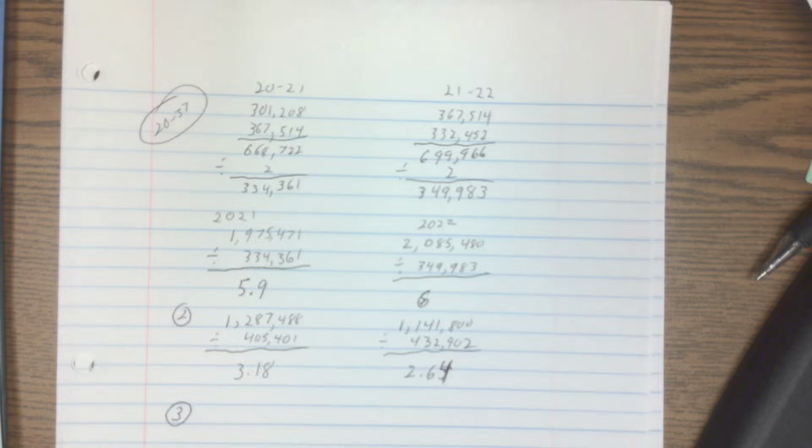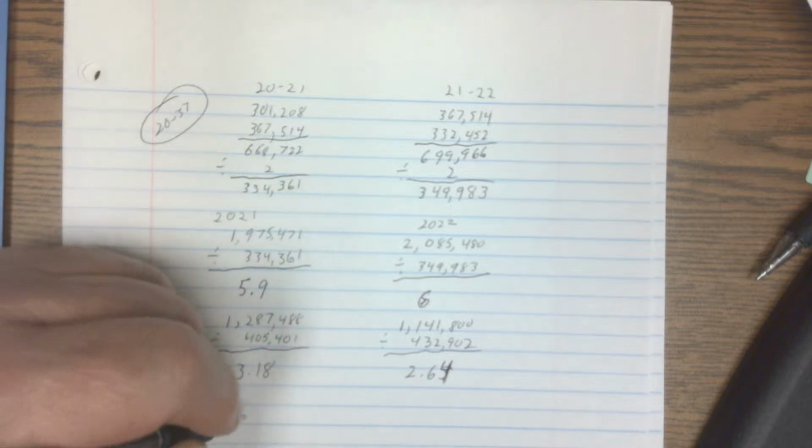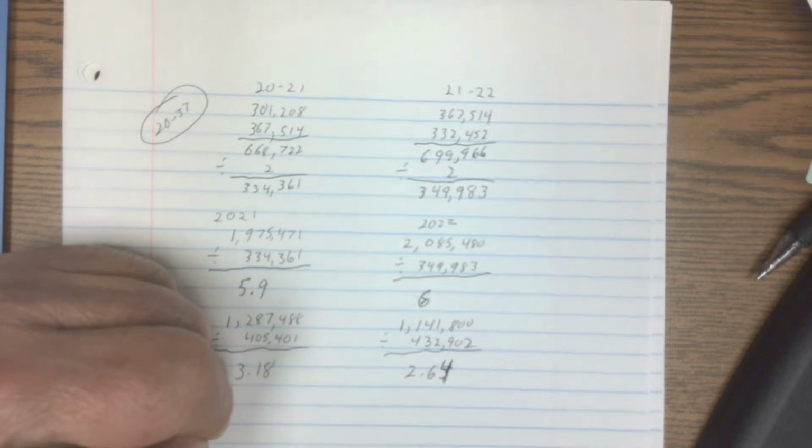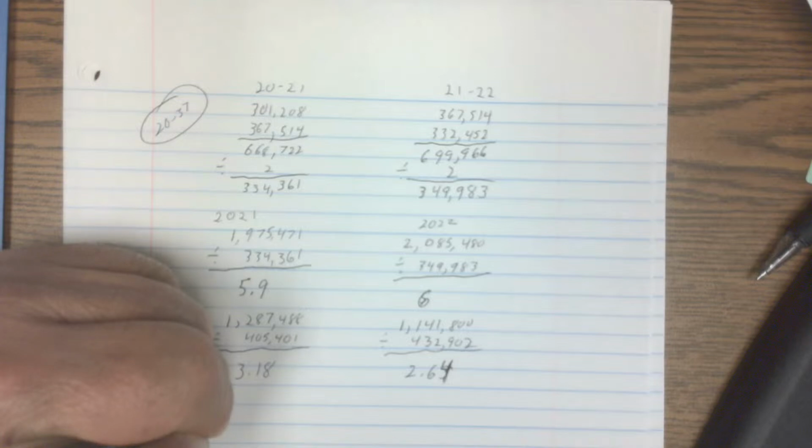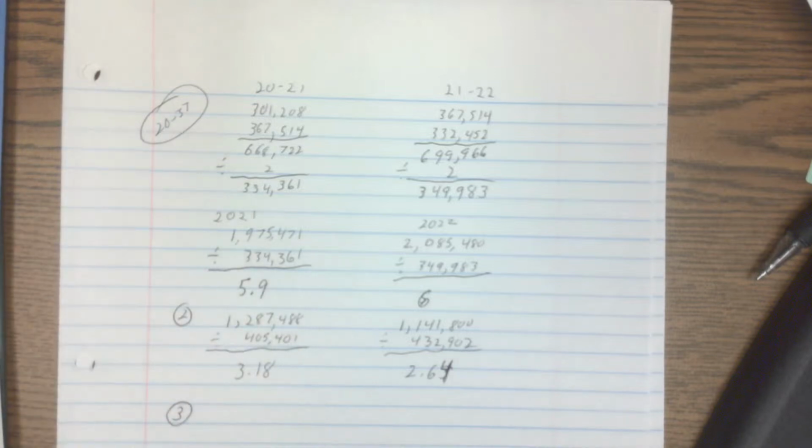Do it this way, but when you get out in the real world and they have a slightly different formula, that's normal. Everybody does things just a slight bit different.